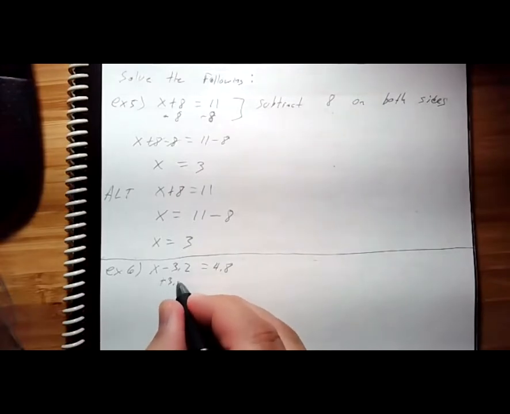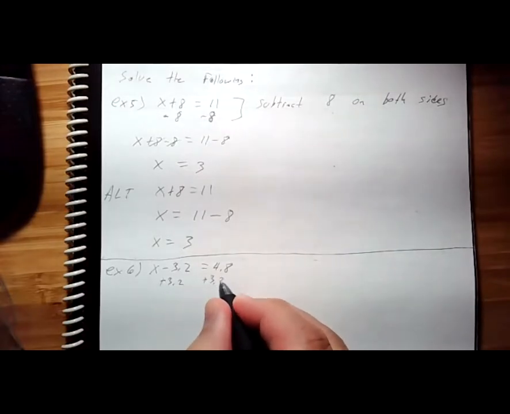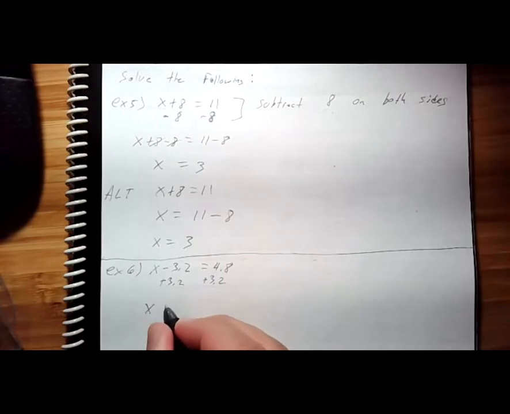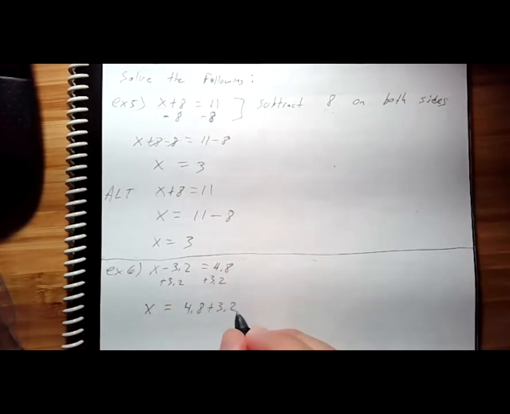Okay, so here, what would be the first step? Wouldn't you add 3.2 on both sides? Yeah, pretty much, right? So just add the 3.2. Or if you prefer, we're moving it over and changing it to plus. It was minus, becomes plus.